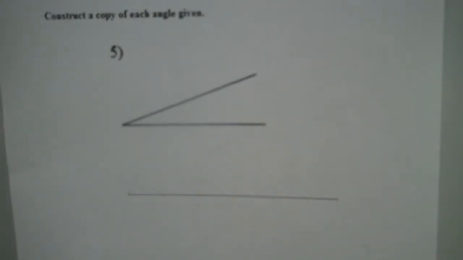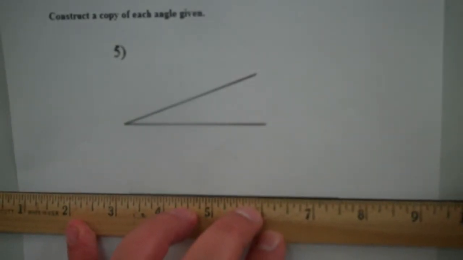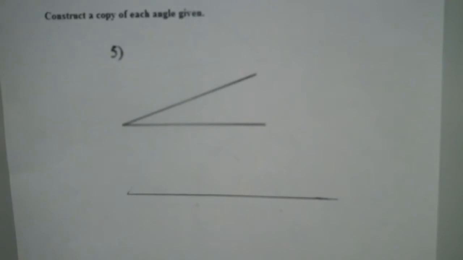Alright, so number 5. We need to construct an angle that is congruent to the given angle. It doesn't need to look exactly like it, set up the same way. I mean, it could be upside down, it could be flipped left to right. We just need to make sure that the angle measure is congruent to the given angle measure. So what we're going to do first is just take a straight edge, and draw a segment. That segment will act as one of the sides of our angle.